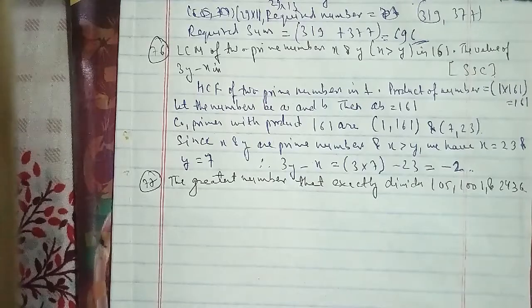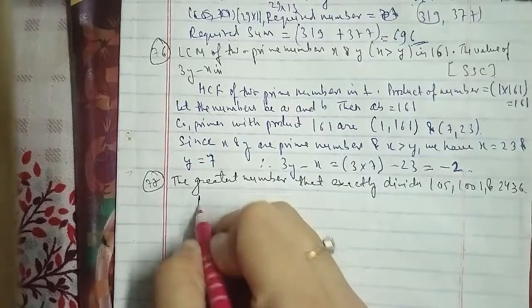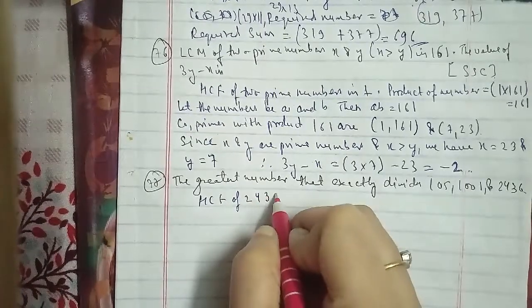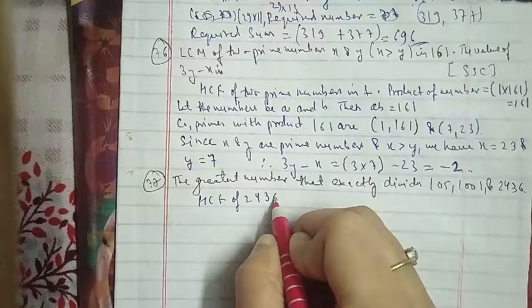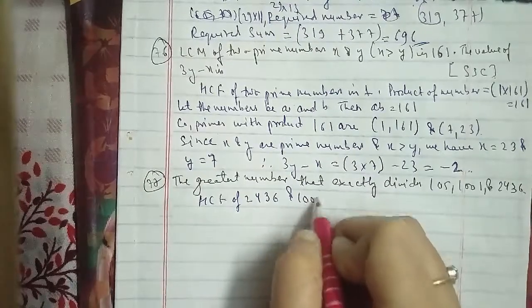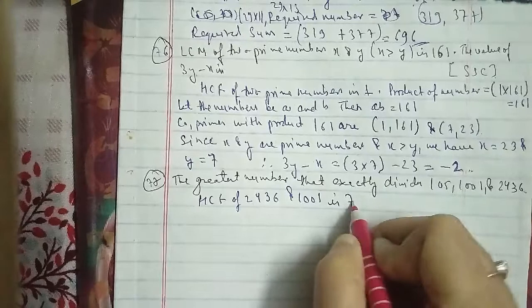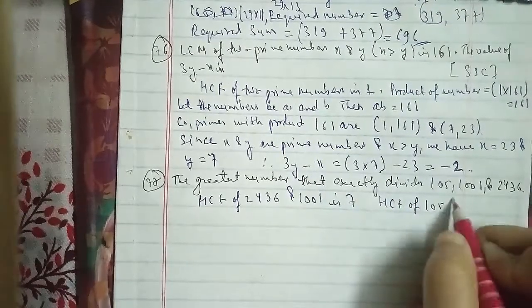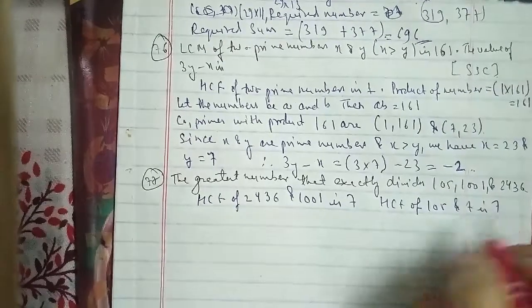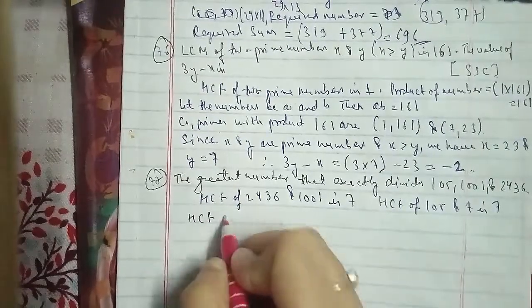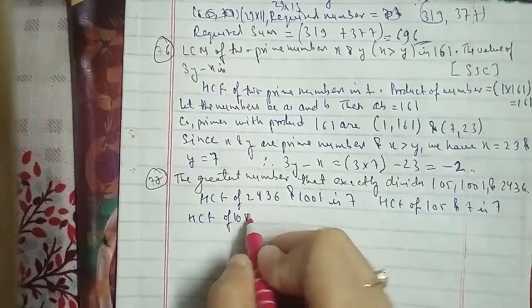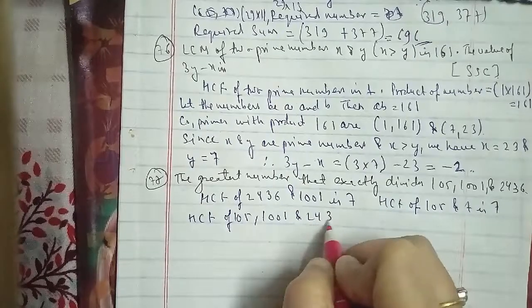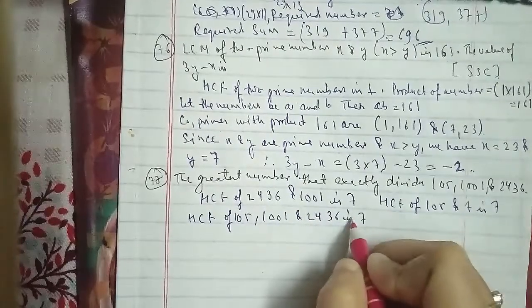Now the solution. The HCF of 2436 and 1001 is 7, and the HCF of 105 and 7 is 7. So the HCF of 105, 1001 and 2436 is 7.